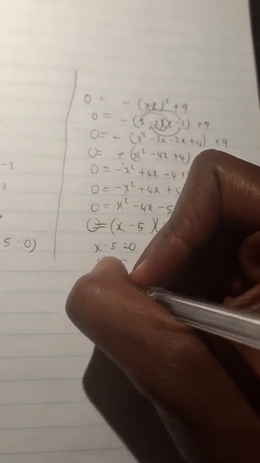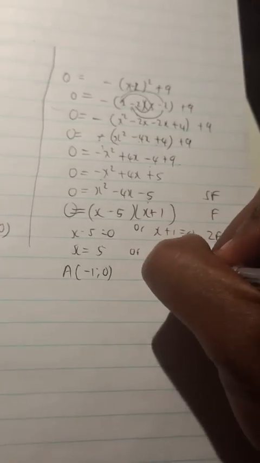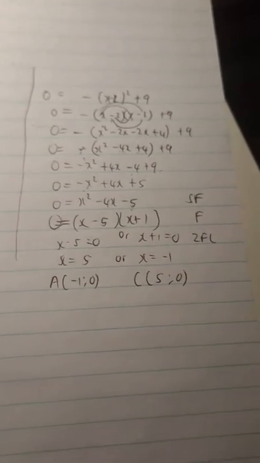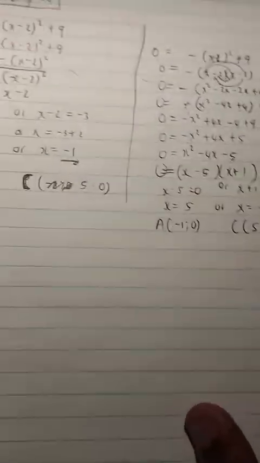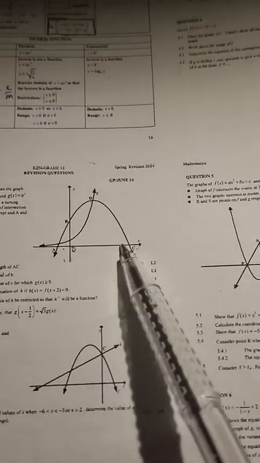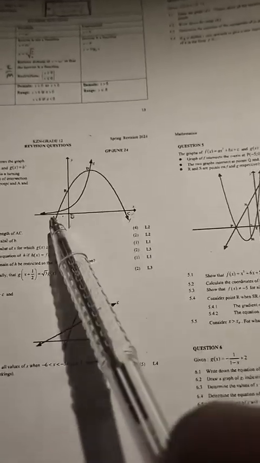So here our A, C. And then from there onwards, we want the length. Remember, they wanted us to find the length of AC. So AC, guys, is on a horizontal line. So we don't need to really use the distance formula.